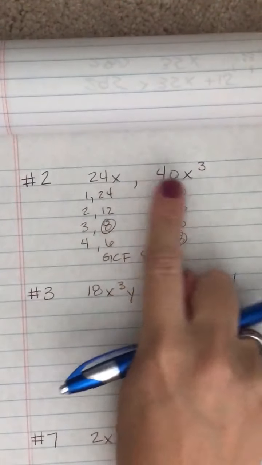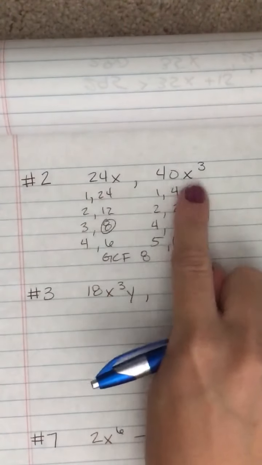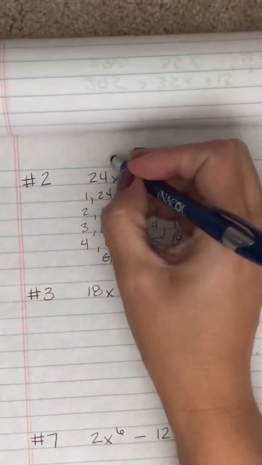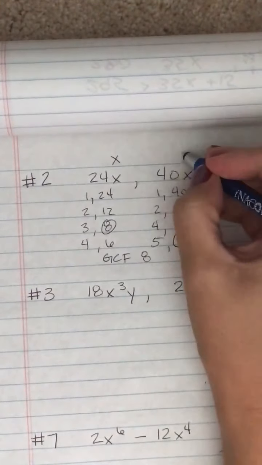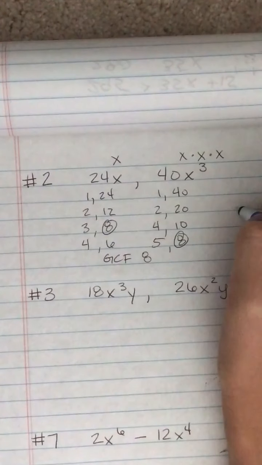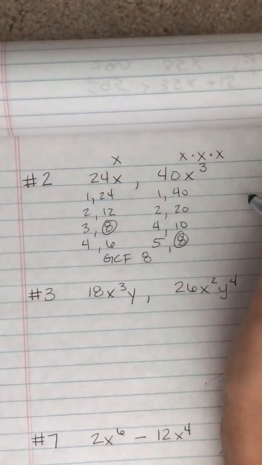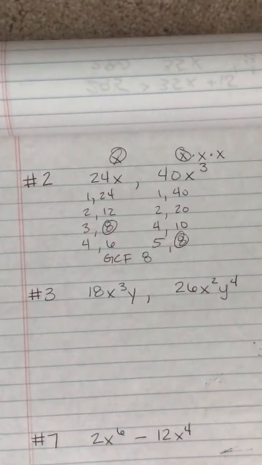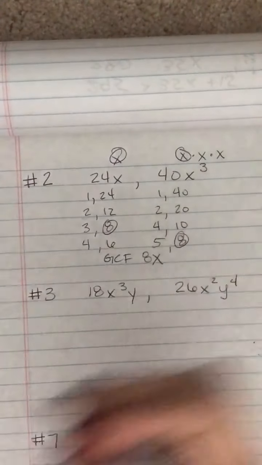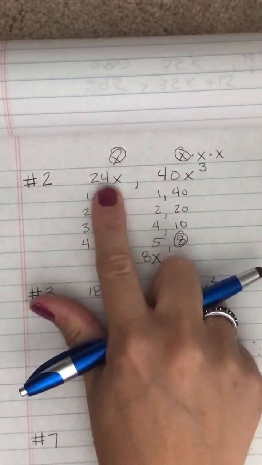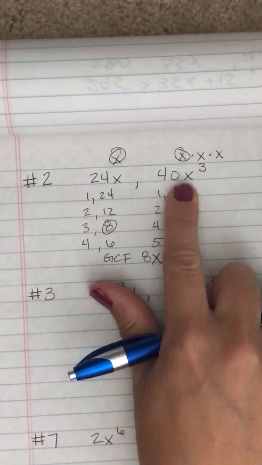But now they also have variables. This has an x, this has an x to the third. So this is just saying we have 1x, while this is saying we have 3 x's. Well, because this only has 1x, they only have that 1 in common. So it would be an x. 8x would be the GCF between 24x and 40x to the third.